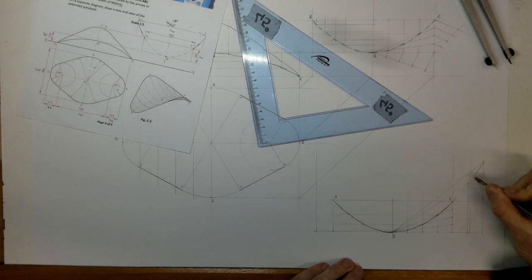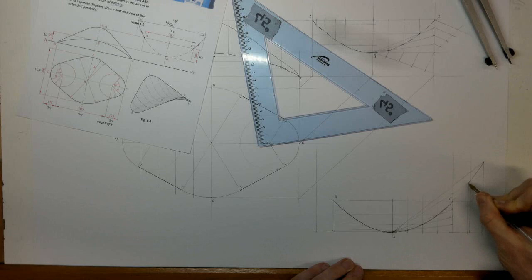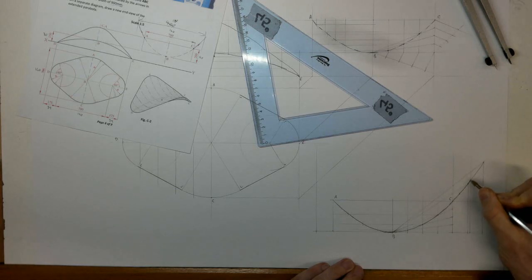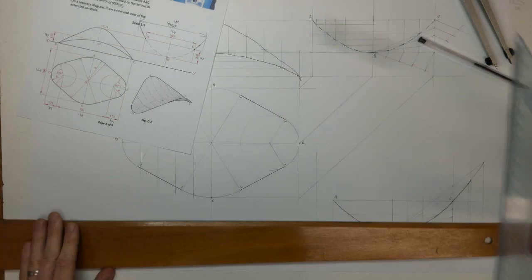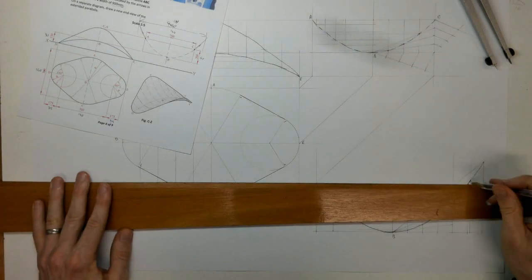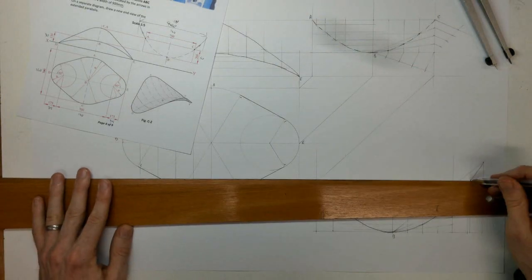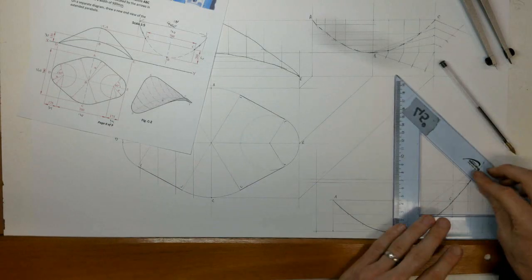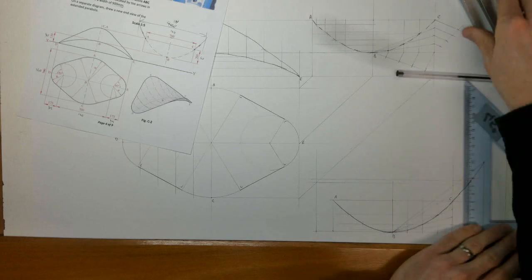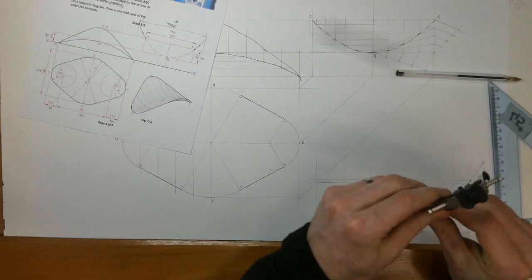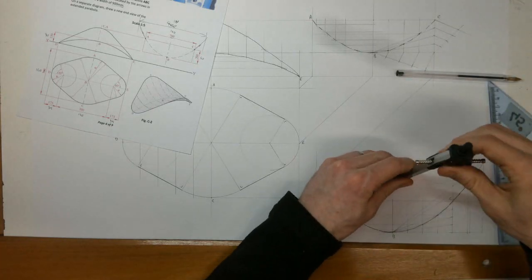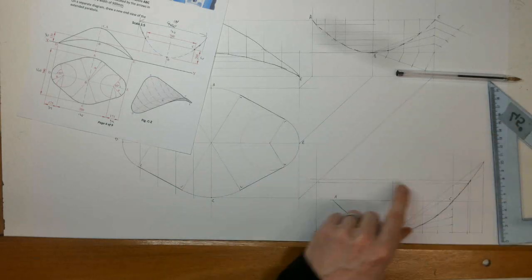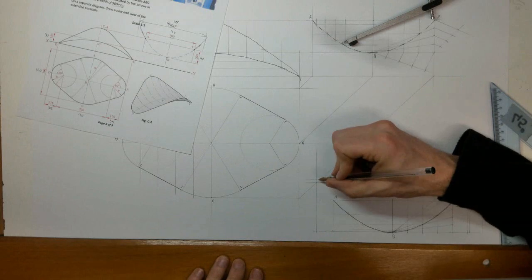So here we have it. We'll mirror that across, bring that right to there. Point shown there, and we've already found the finishing point, so we can extend.